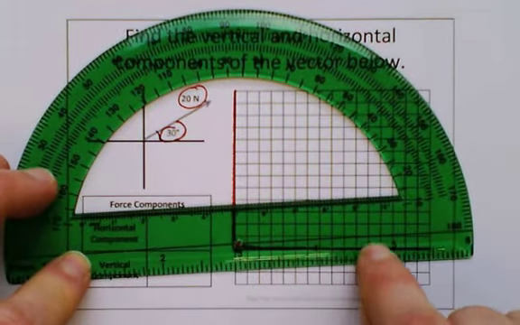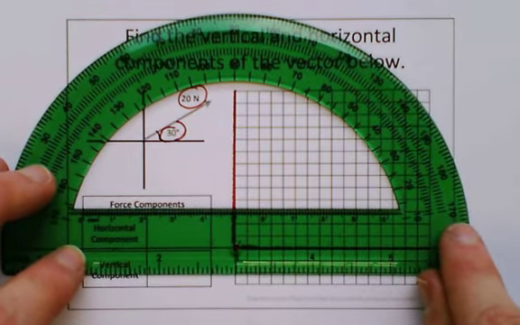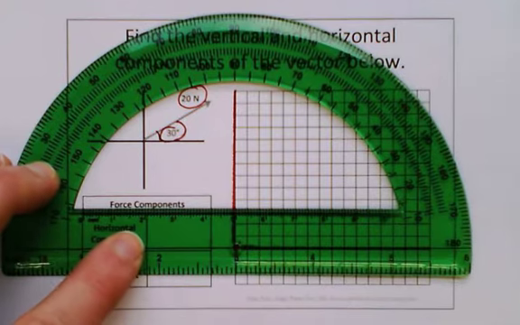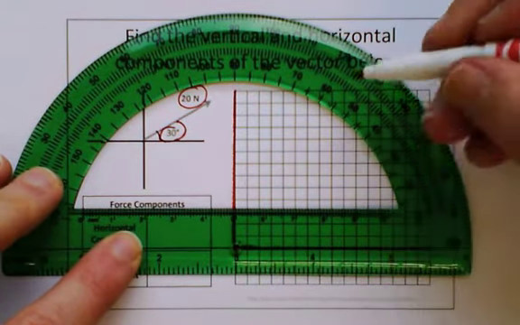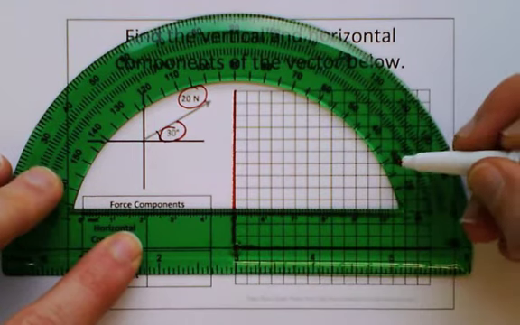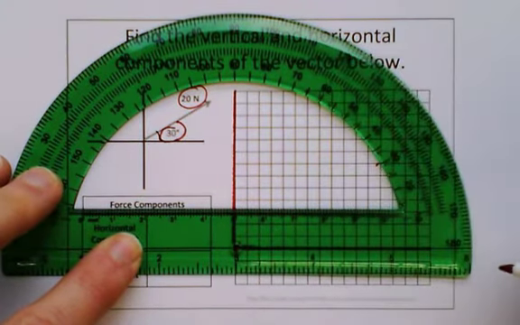I want this black line on the protractor to be lined up with the horizontal axis that I drew before. Once that's lined up, I go in and make a marking at 30 degrees. I look at the markings here, I go up to where it says 30 degrees, and I just make a little mark right there.